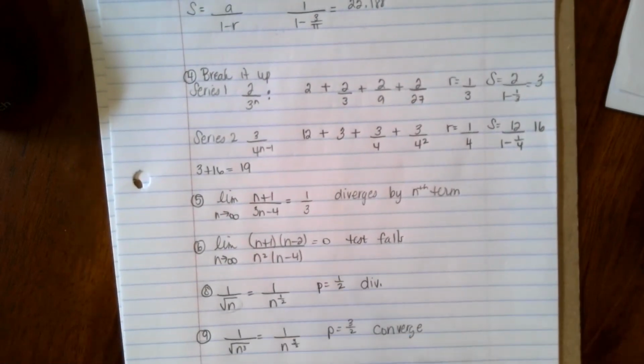So that is the P-series. You don't have to write the limit. You don't have to do anything like that. The P-series one is going to be the easy one that you have to do.